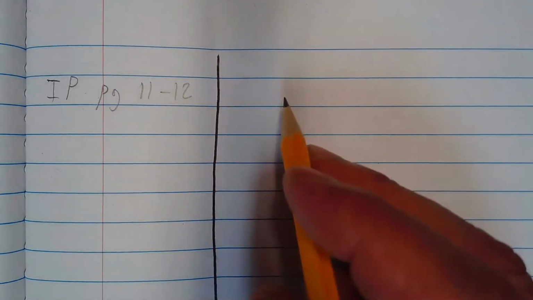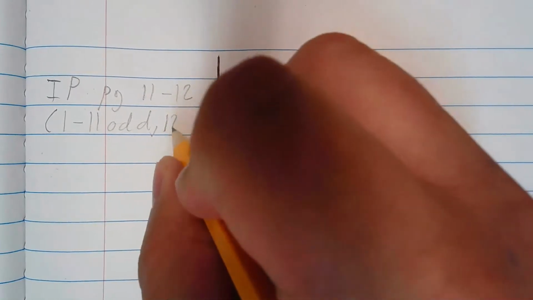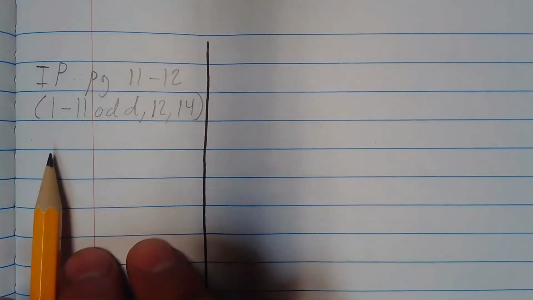More than that is a little too much, but you decide what you need. All right, so you can do independent practice on page 11 and 12. That little line means you can do both, 11 to 12 or 11 through 12. You're going to do 1 through 11 odd. For a lot of assignments, I'm going to assign only the odd problems. If I ask you to do other problems, I'll also put it on the side. You're also going to do number 12 and 14.